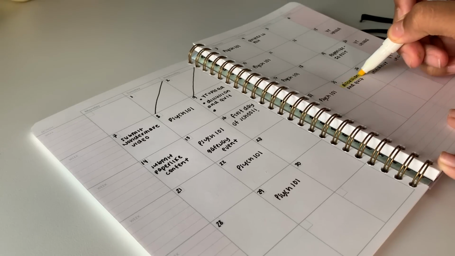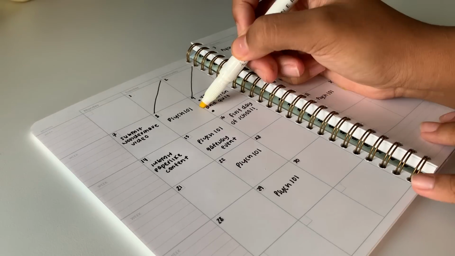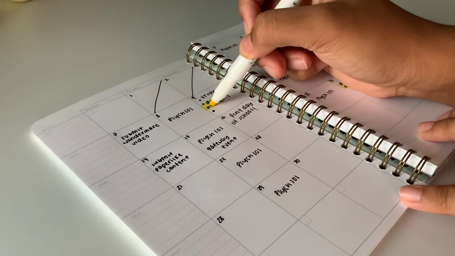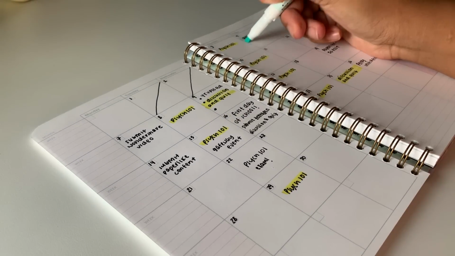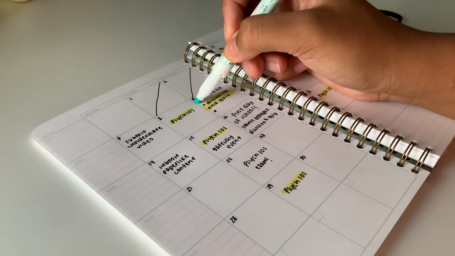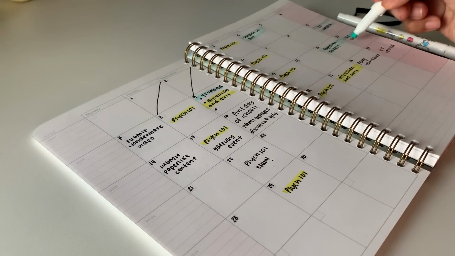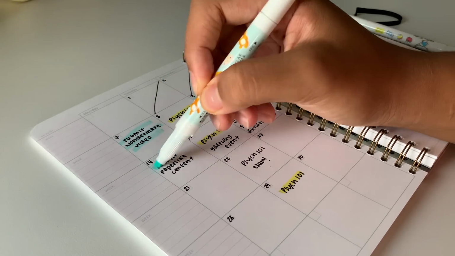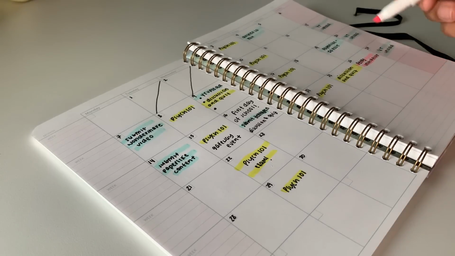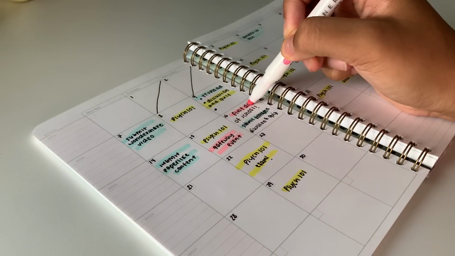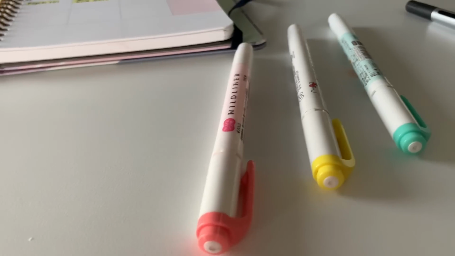Obviously, I went ahead with color coding my events. I'm not sure, but I think I used yellow for school. Mint, I believe, was for deadlines, and pink is for events. But yeah, I just color coded, and I guess that was all for setting up my planner. It's pretty boring, and then obviously I have my to-do lists on the weekly spreads.